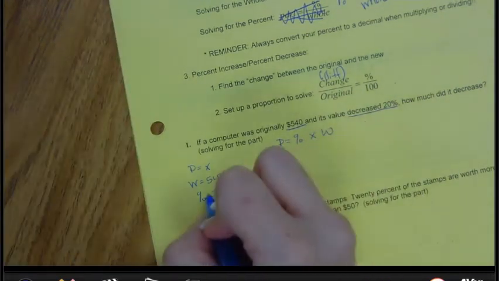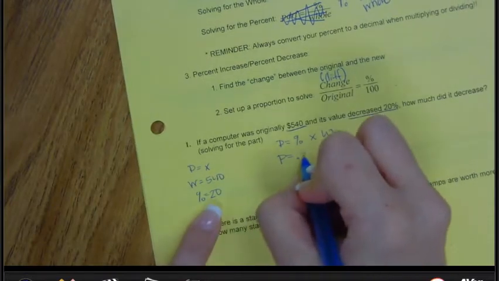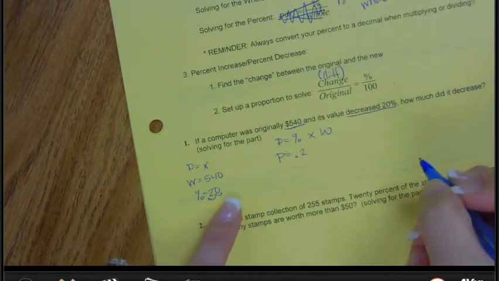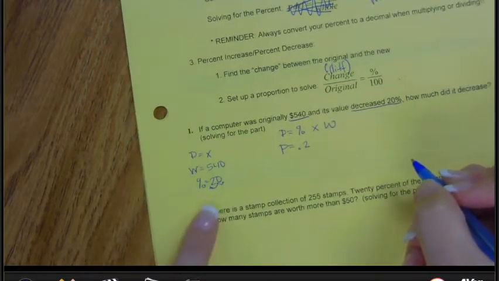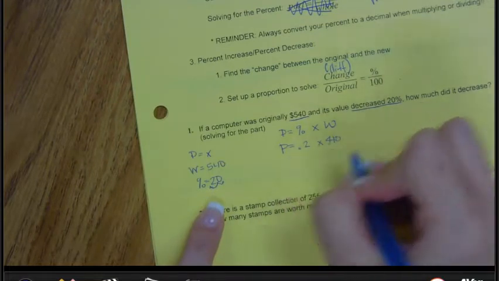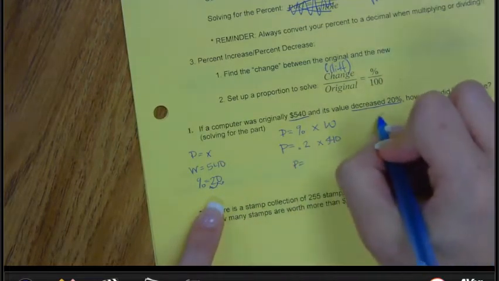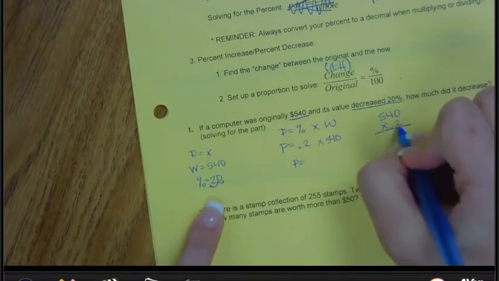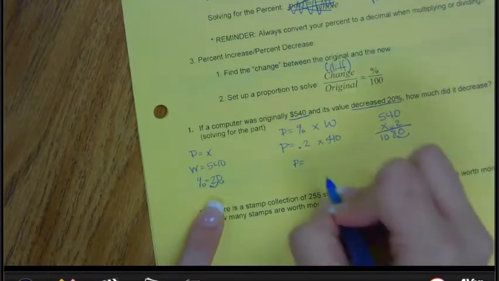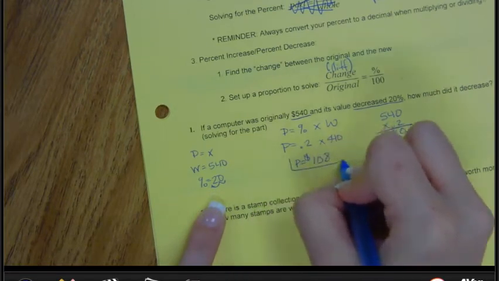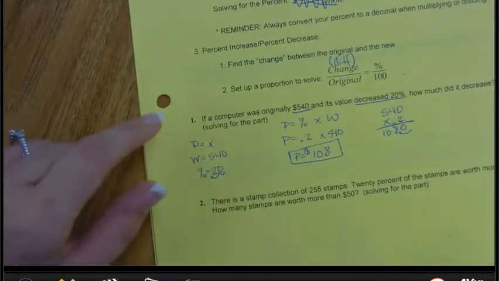Part is equal to 20% as a decimal, which is 0.2. I'm going to take my decimal and move it 2 times to the left, always 2 times, no matter what number you have. Times my total of 540. So part is equal to, let's go over here off to the side, 0.2 times 540. I have 1 decimal point, so I'm going to move it 1 time to the left to get $108. That is how much it decreased.